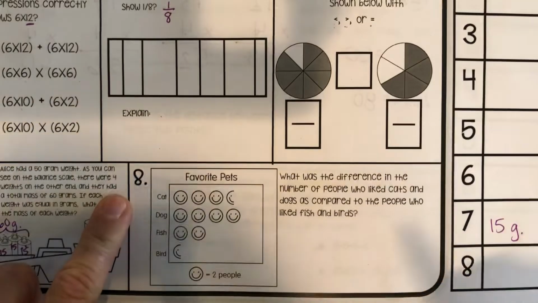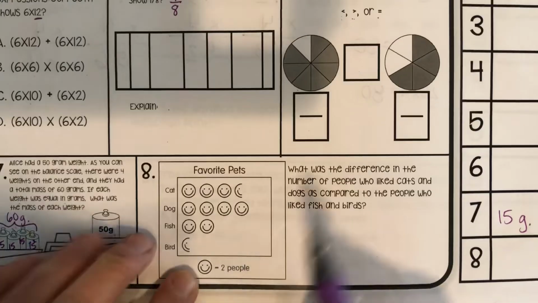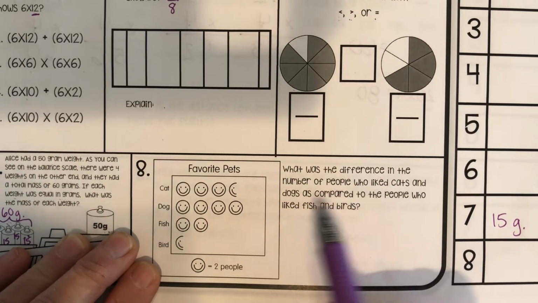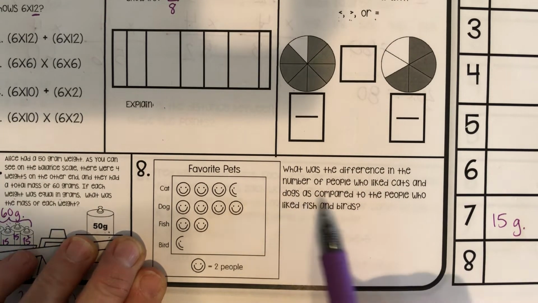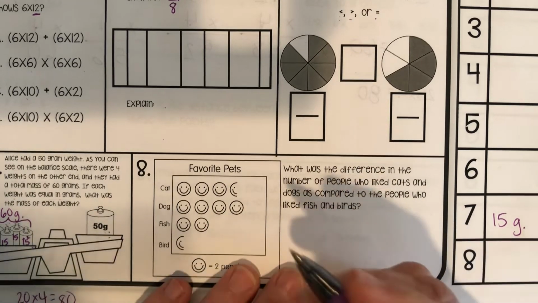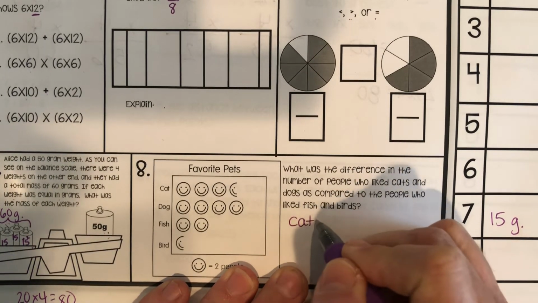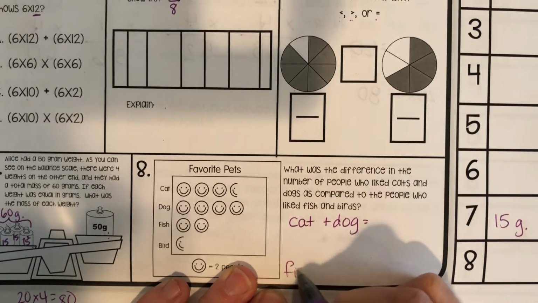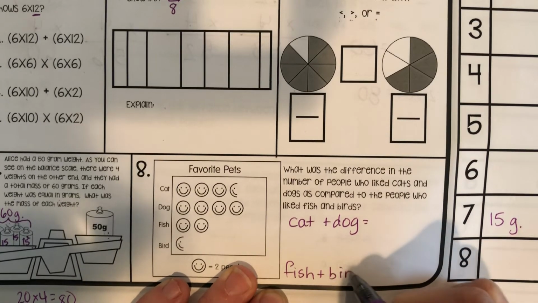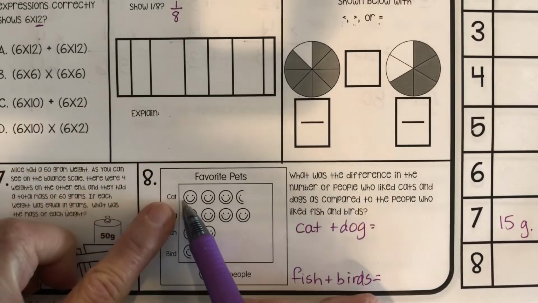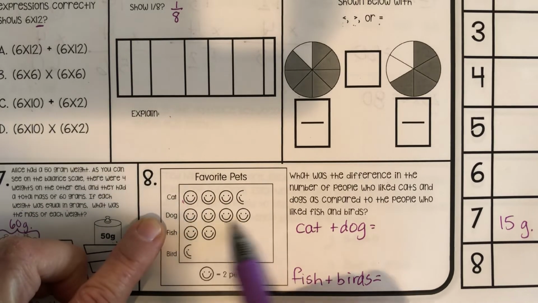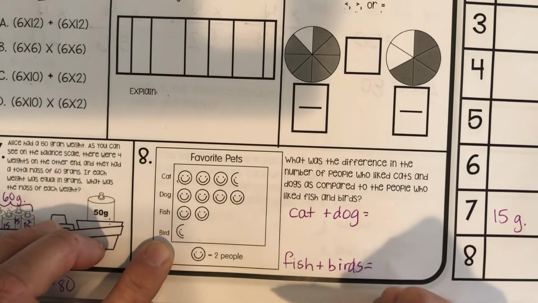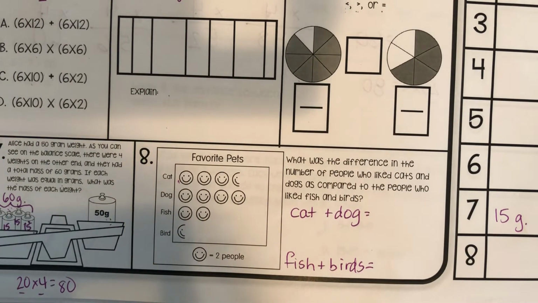And number 8, each smiley face equals 2 people. What was the difference in the number of people who liked cats and dogs compared to the number of people who liked fish and birds? Okay, so we have cats plus dogs compared to fish plus birds, okay? So first thing you need to do is figure out how many people voted for cats, how many people voted for dogs, how many people voted for fish, how many people voted for birds, okay?